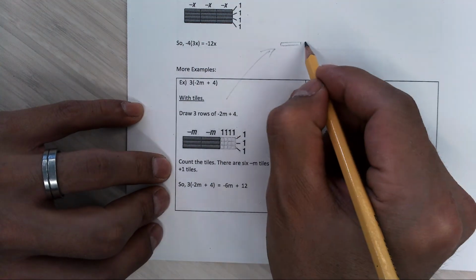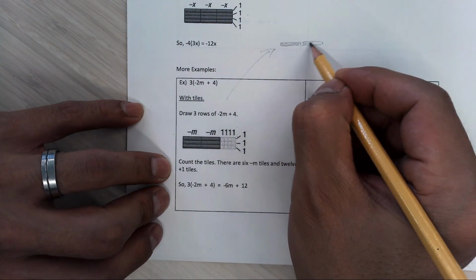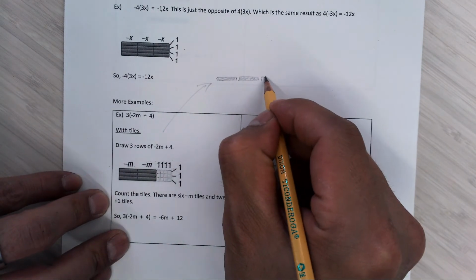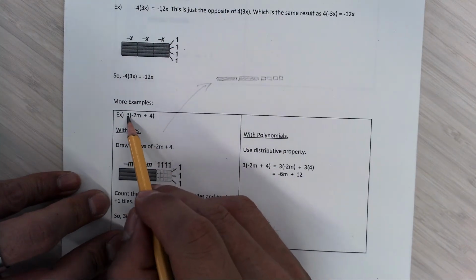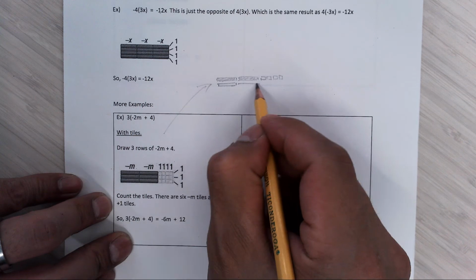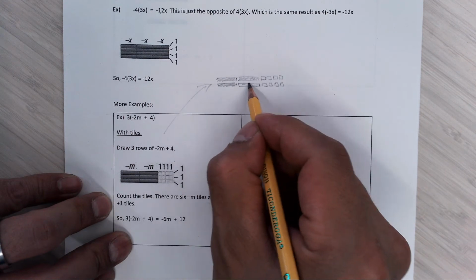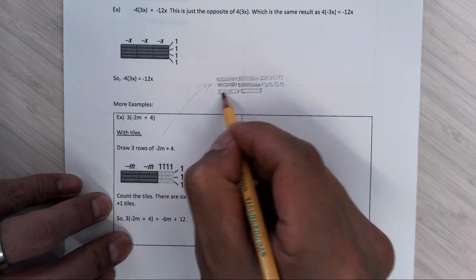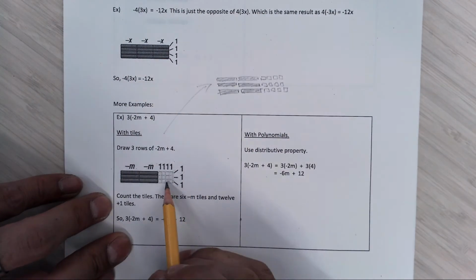I'm going to draw my negative 2m, and I'll draw my 4 positive little ones. And how many did they order? They ordered 3. They want you to draw 3 of these. I have 1 already, so I'm going to draw it 2 more times, the same set of tiles. Don't forget to shade in what you need to shade in. And there we go. It doesn't necessarily have to be compacted together like this one.